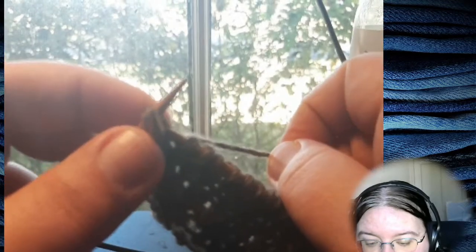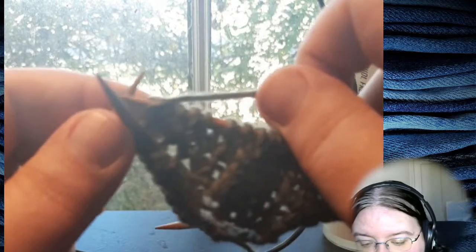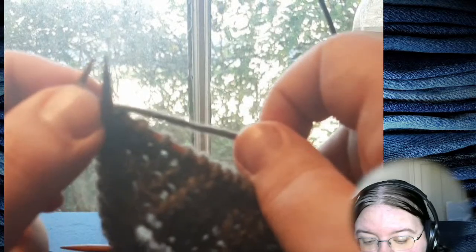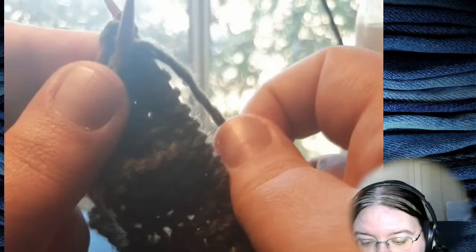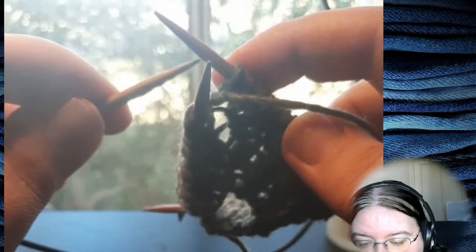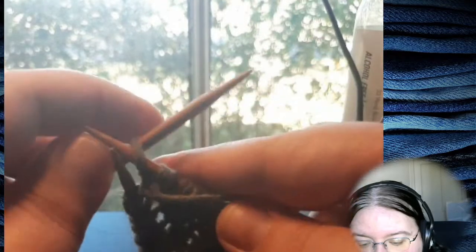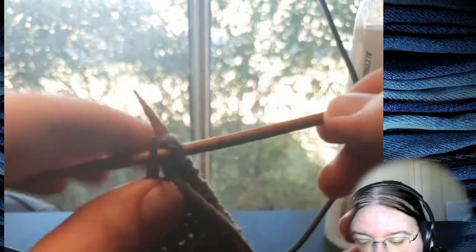So I just purled. So I will knit, and then yarn over, and then purl. And then lift that last stitch, and only that last stitch, onto what's now going to be the working needle.